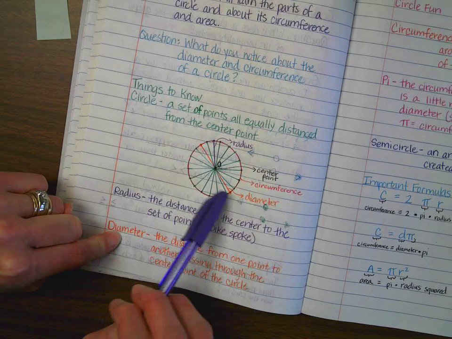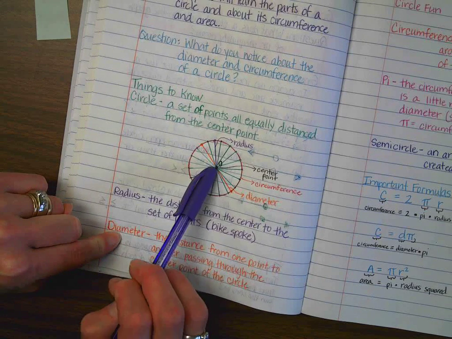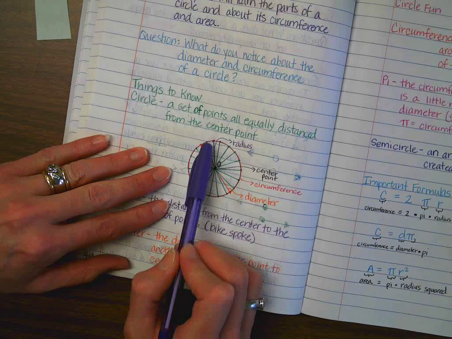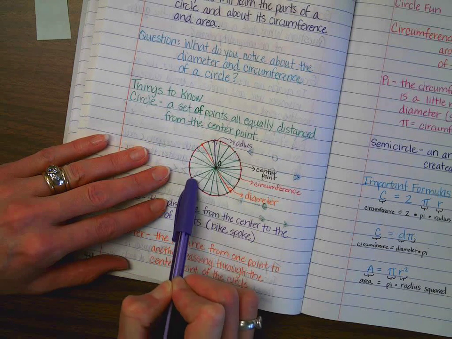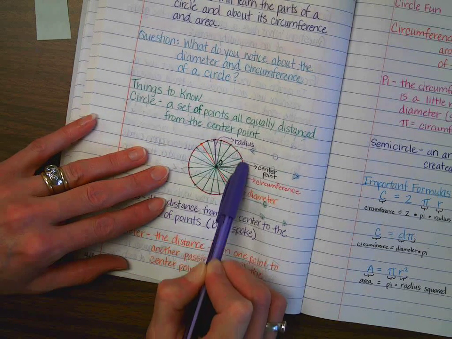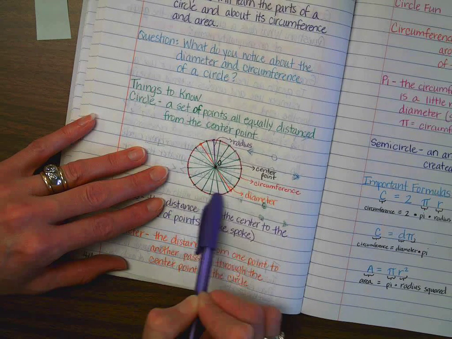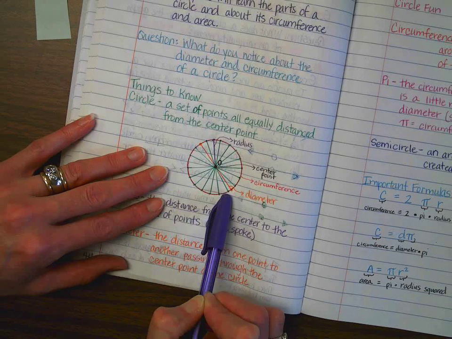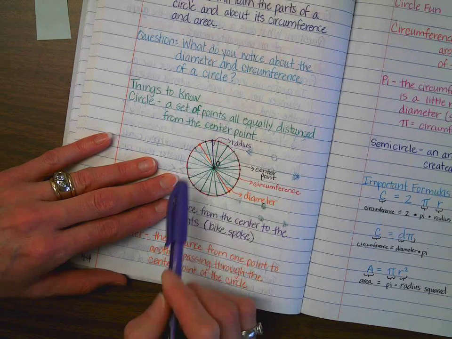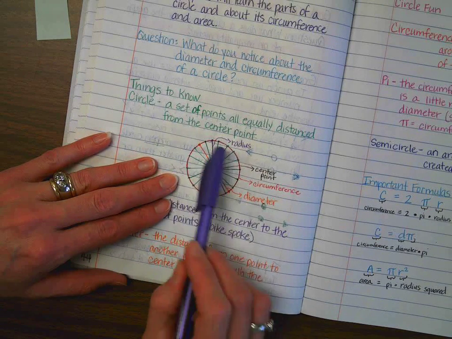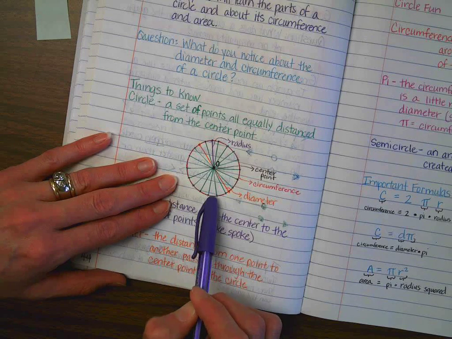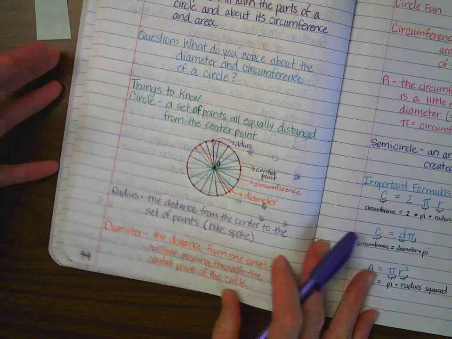The diameter is orange, going from point to point through the center. And then the circumference is the distance that connects all the points on the outer edge of the circle. It's like a fence that's encompassing all of these points. So the circumference is the distance all the way around the outside set of points of the circle, okay?